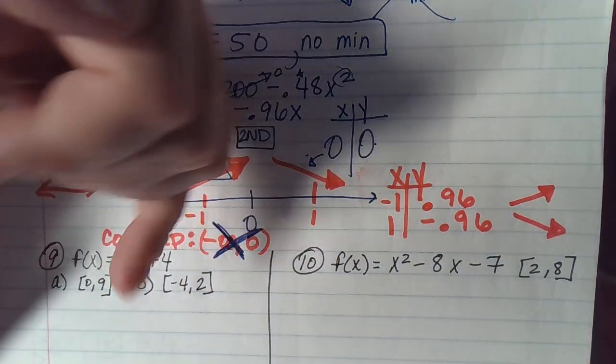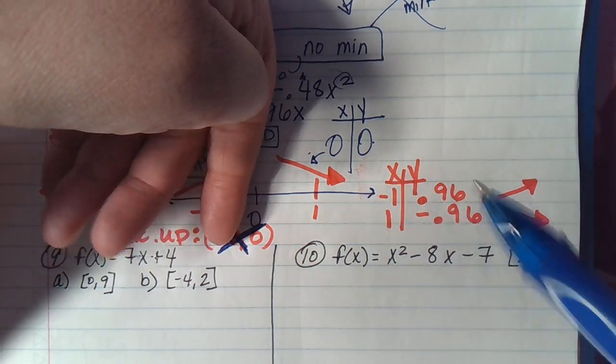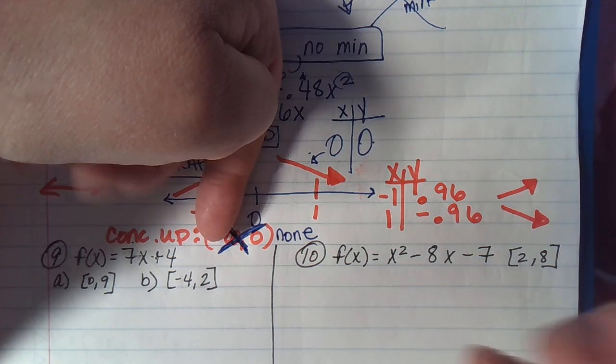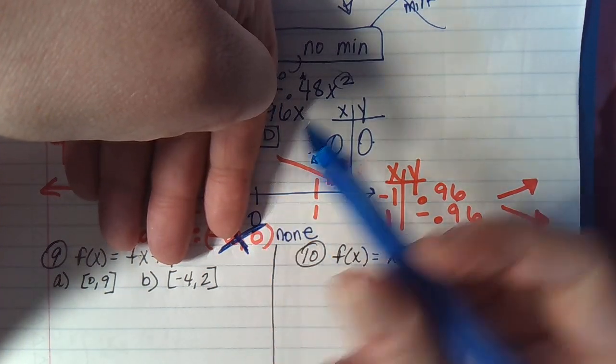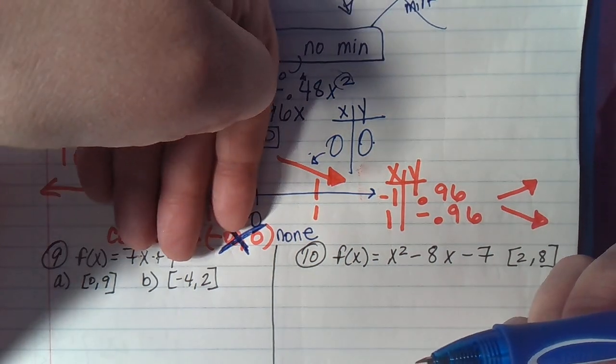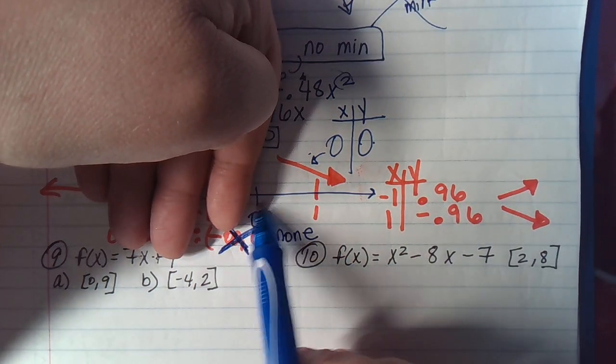So, since this problem is talking about only from 0 to 80, we're going to say there is no concave up, because the concave up happened before the 0, and this problem is only talking about from 0 to 80.